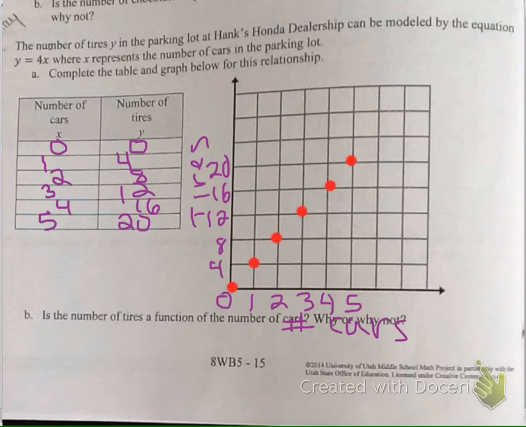Okay, this is B. Is the number of tires a function of the number of cars, y or y not? So remember, a function means that for every one input in x, there's only one output for y. So every time I have 1 car in the parking lot, does that mean I'm always going to have 4 tires? Well, yes, because 1 car has 4 tires. Every time I have 2 cars, will I always have 8 tires? There's not a possibility to have 1 car with 8 tires. Okay, so that means it is a function because for every one input in x, there's only one answer for y.